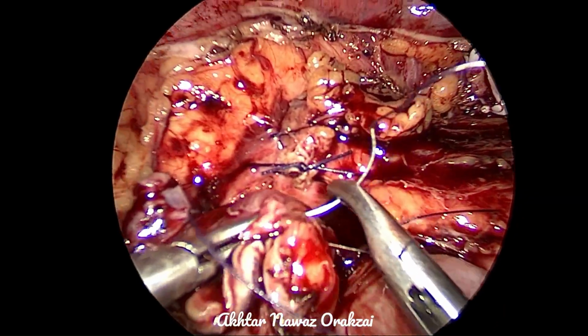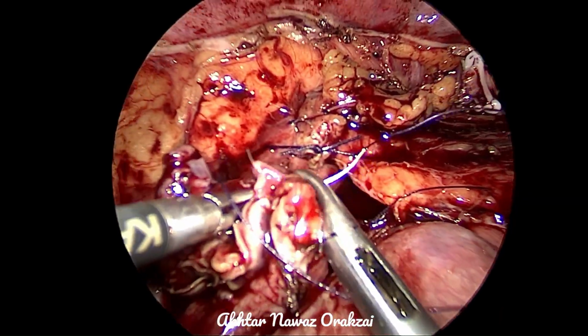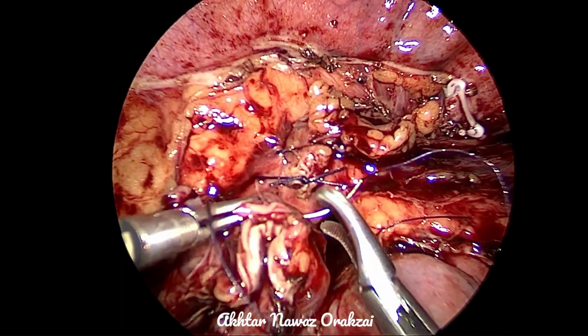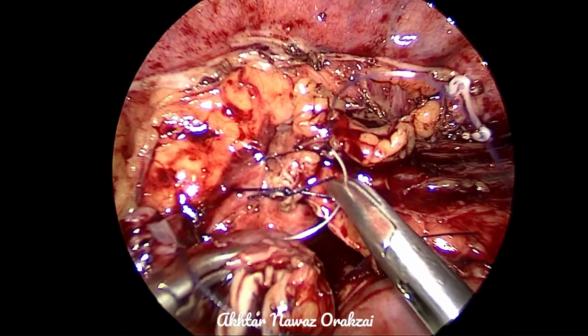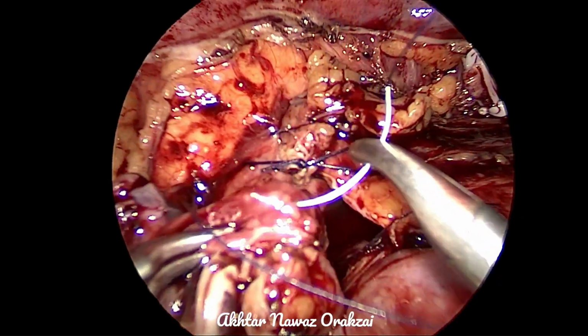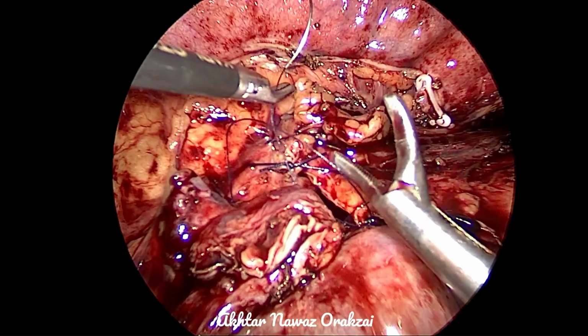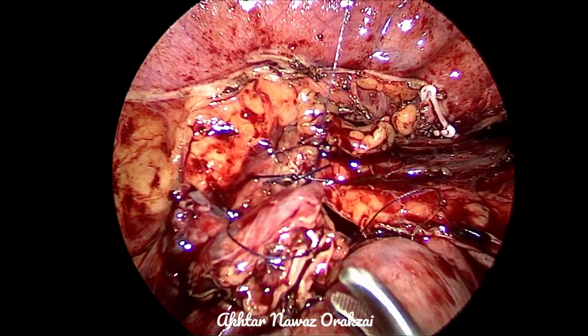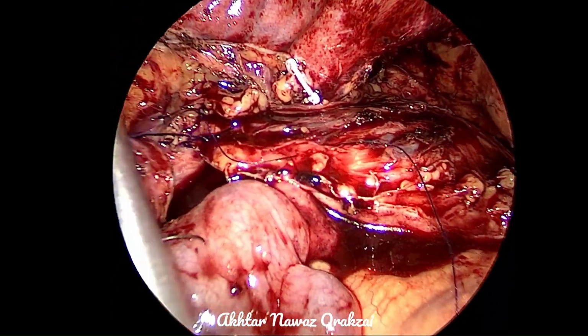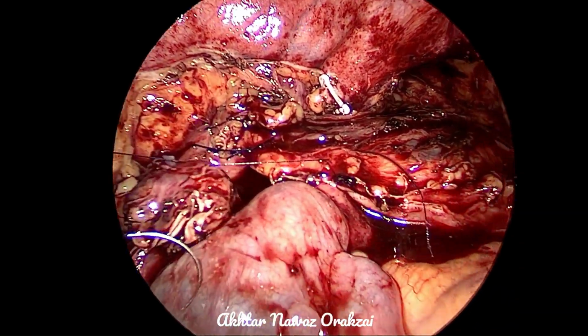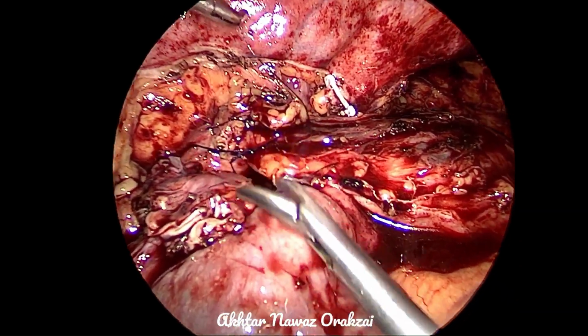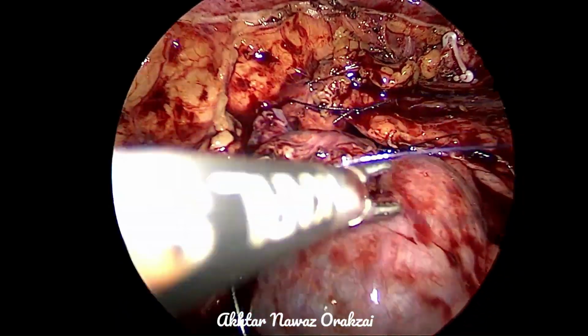It is important to mention here that this stitch must not be deep, only a serosal layer. It should not be transluminal, because you may catch the other wall of the ureter, and this will lead to obstruction again.